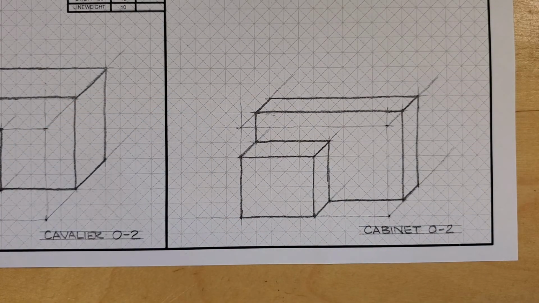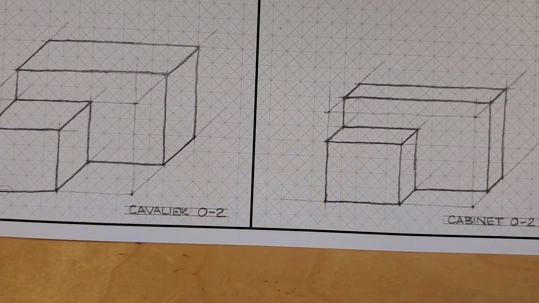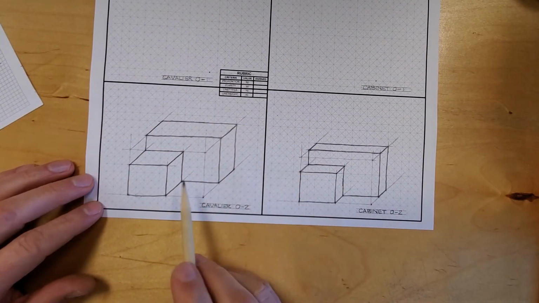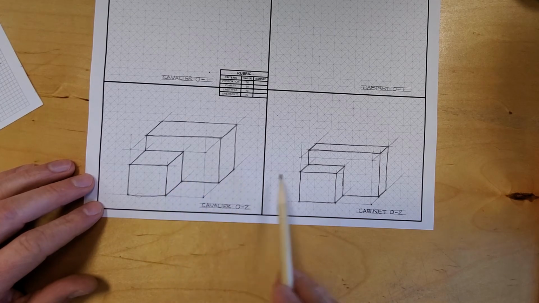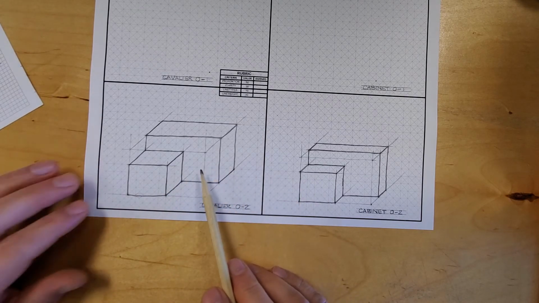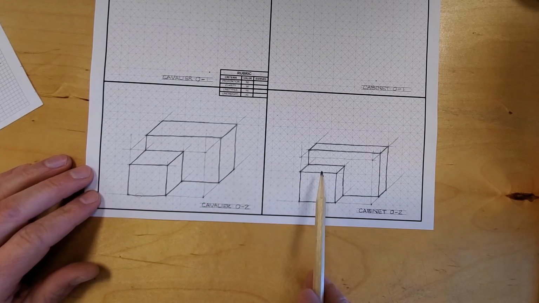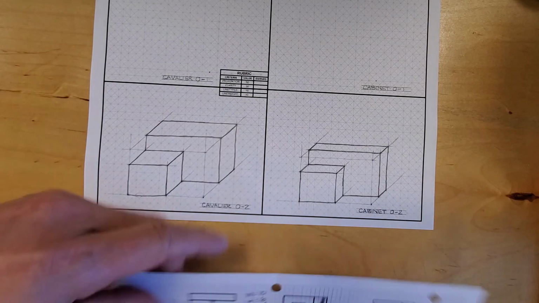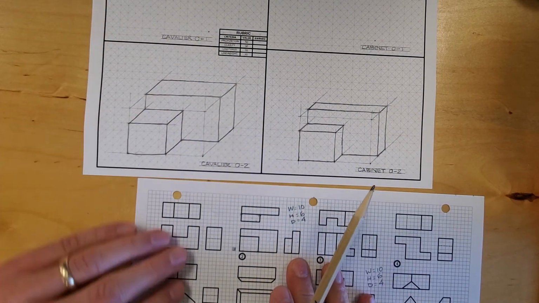And there it is, okay? So now you can see, let me zoom back out for you guys. Now you can see an example of the cavalier example and the cabinet example. And according to what we've talked about, the cavalier example is more realistic. And you can kind of see that if you look at this object.